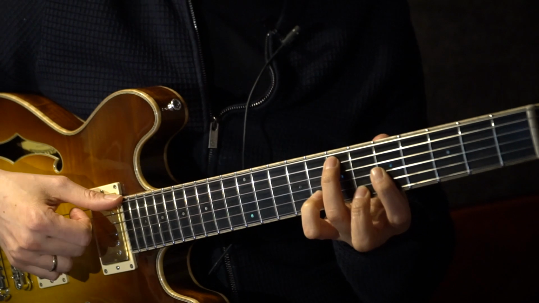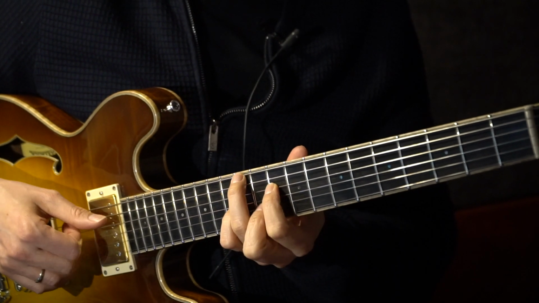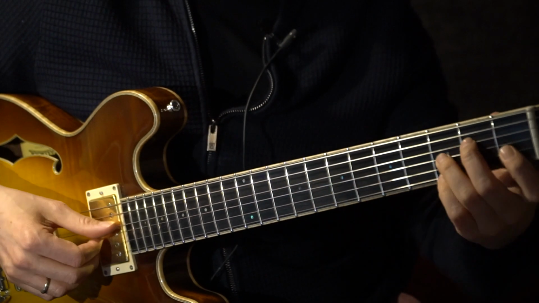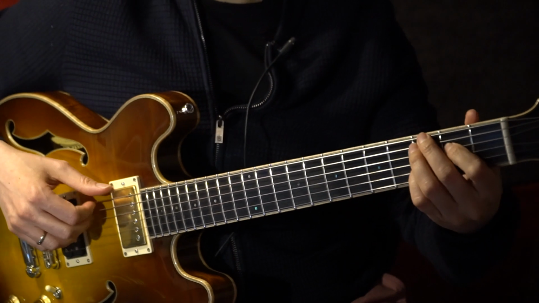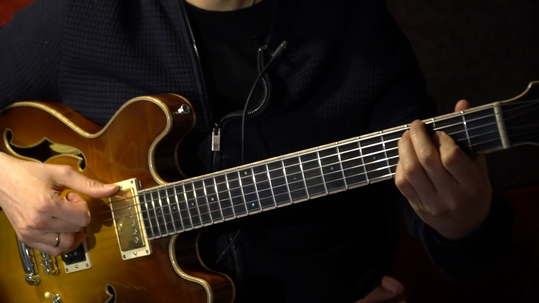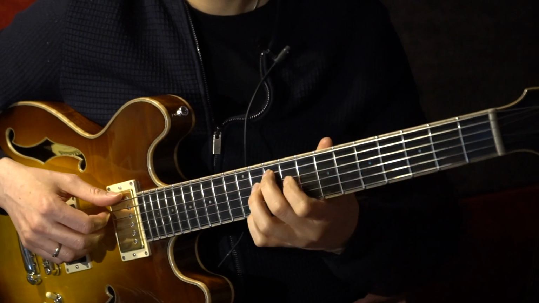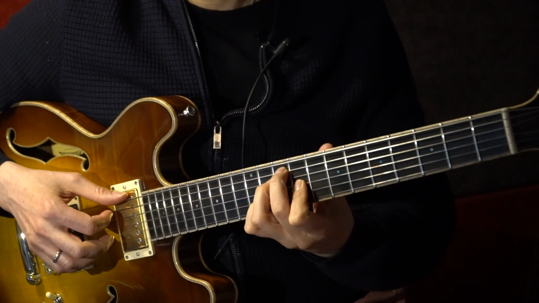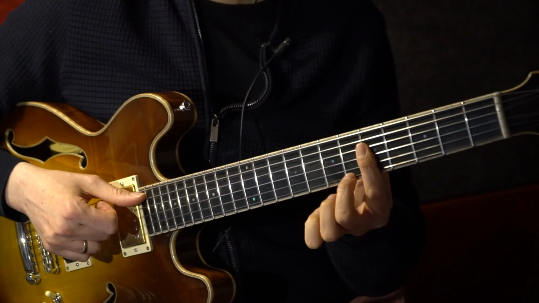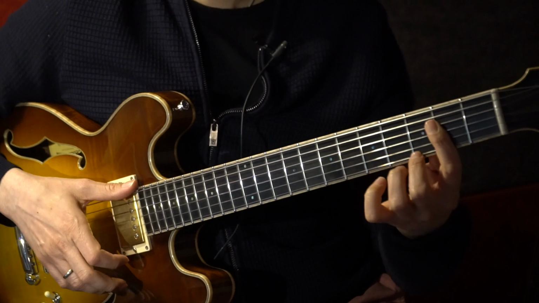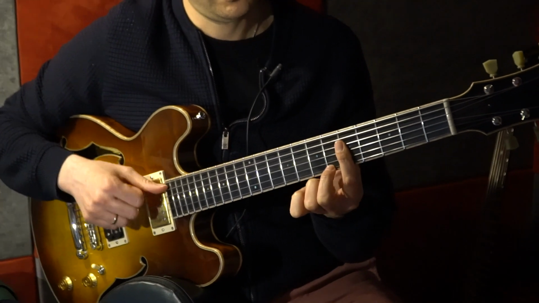3rd in the bass. Drop 3. Drop 2. Drop 3. 5th in the bass. 2nd inversion. Drop 2. Drop 3. Drop 2. Drop 3. And from the 4th string. We know the shape from when we play A7. So if this is A7, B7, C7. There we go.